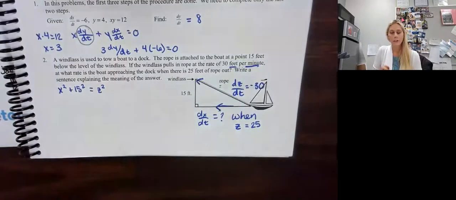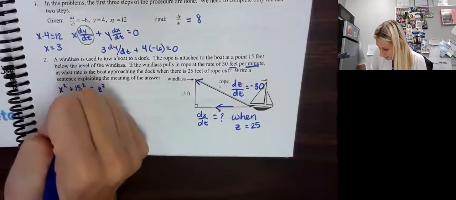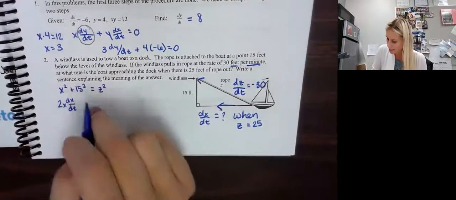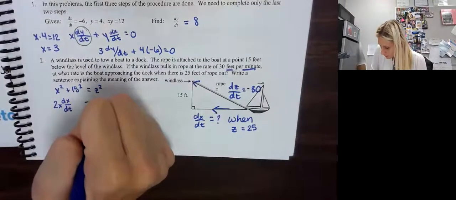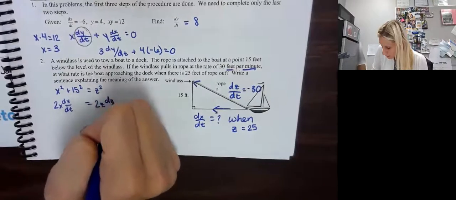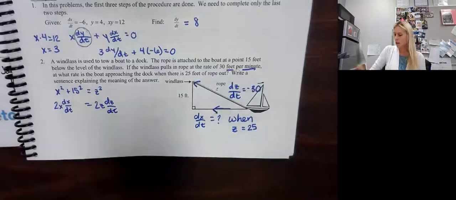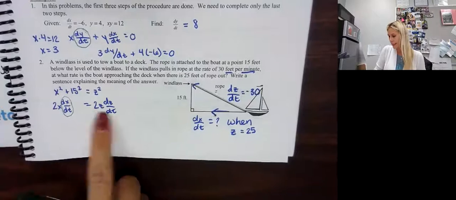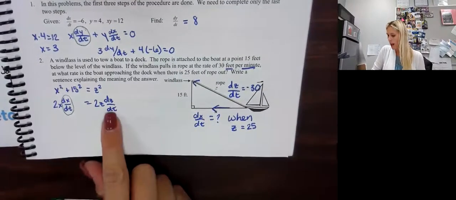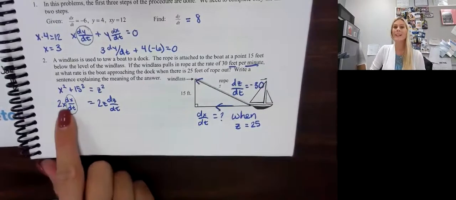Now we're going to take the derivative. 2x, don't forget, dx/dt. It's going to be plus 0 equals 2z dz/dt. Now I'm going to circle again what we're solving for. We're solving for dx/dt. Do we have the z? Yes, we have it. It's 25. Do we have the dz/dt? Yes, it's negative 30. What we don't have is the x, and we need the x.